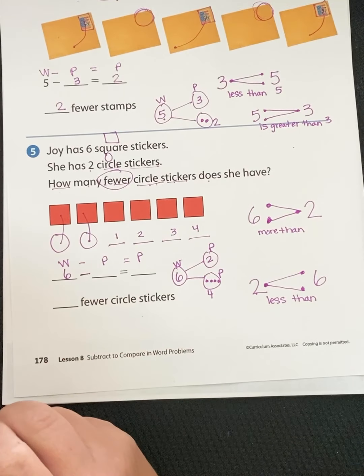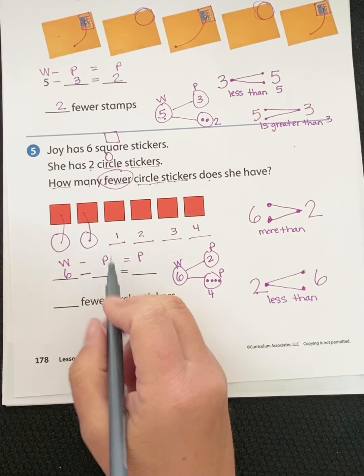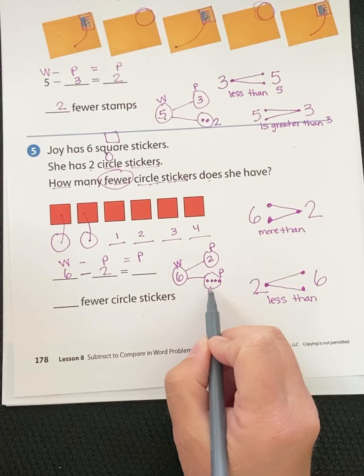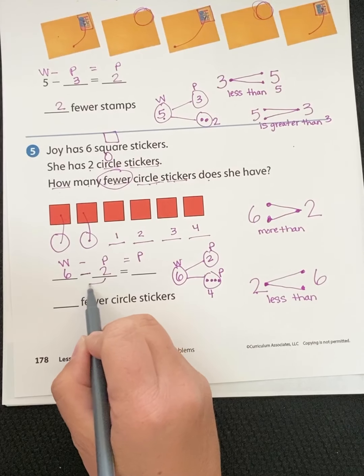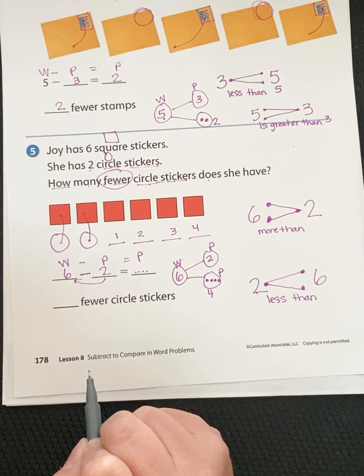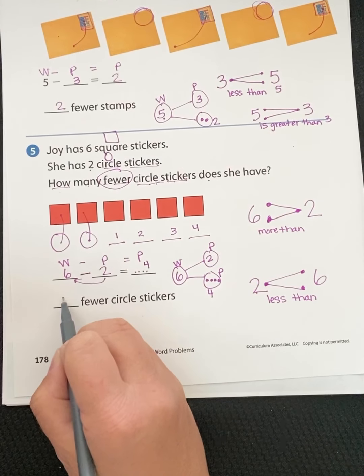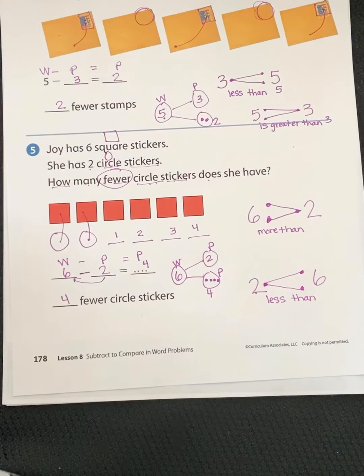Fill it in like a puzzle. Minus the part that I knew, which was 2, equals, count on from the part we know up to the whole, 2, 3, 4, 5, 6. How many is that? 4. There were 4 fewer stickers.